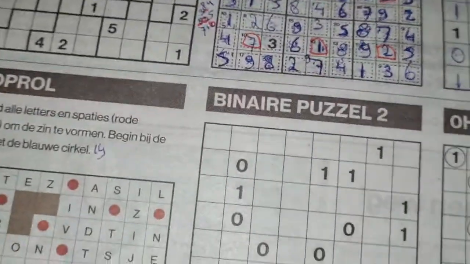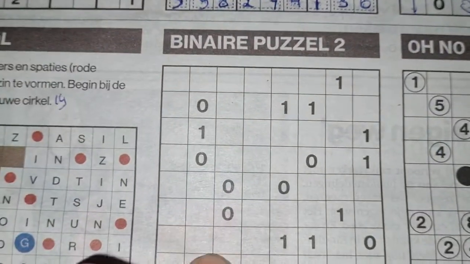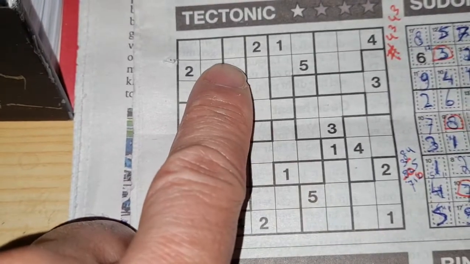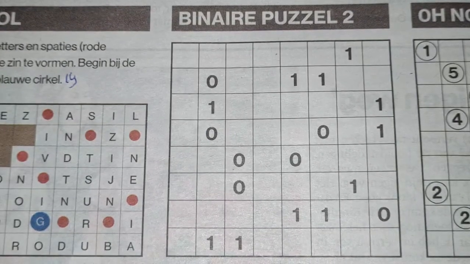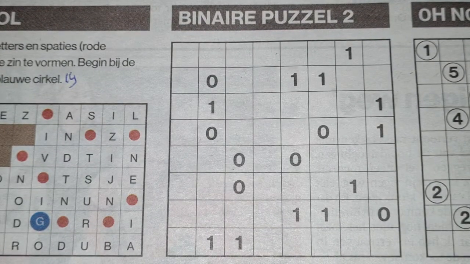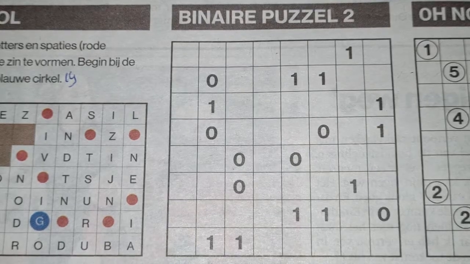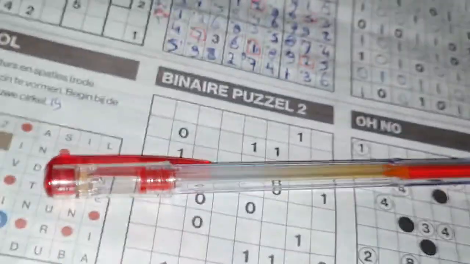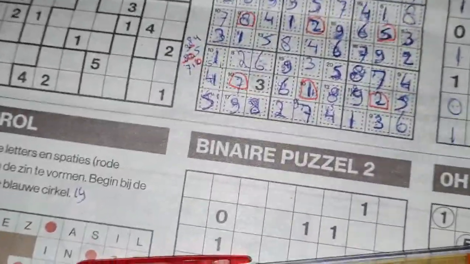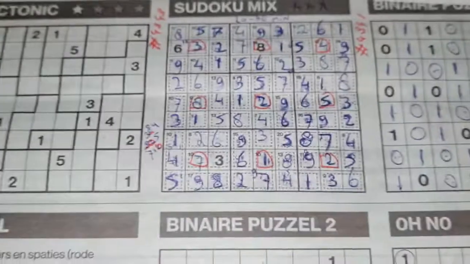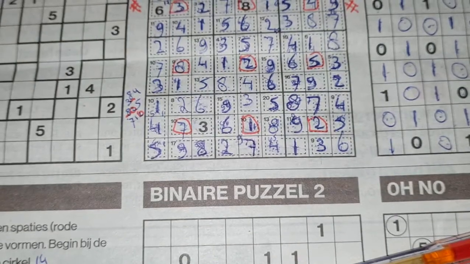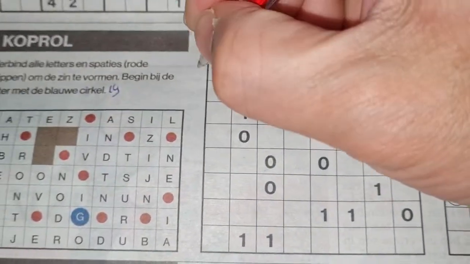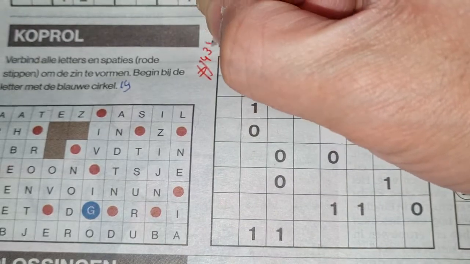And it's time now for the binary. Later on, I will do the tectonic, but first, the binary. Alright. Binary puzzle number, let me see which number it will be. Oh, apologies again. My tripod. Come on. 4355. Yes, 4355. This will be 4355.